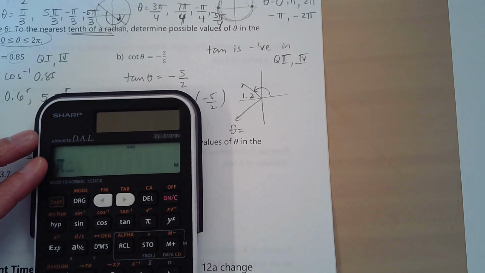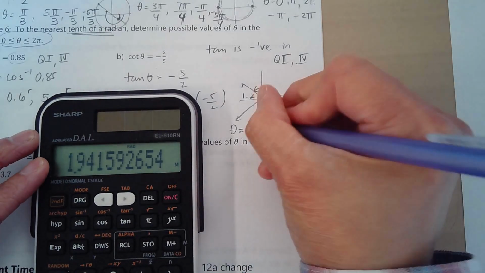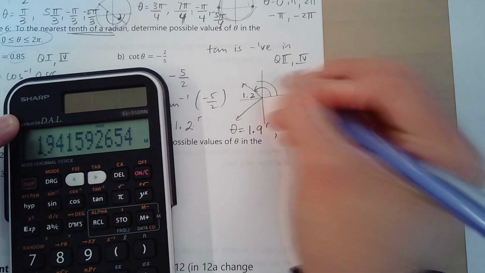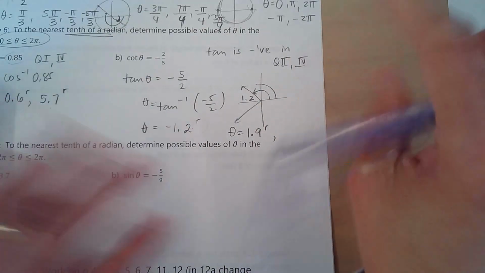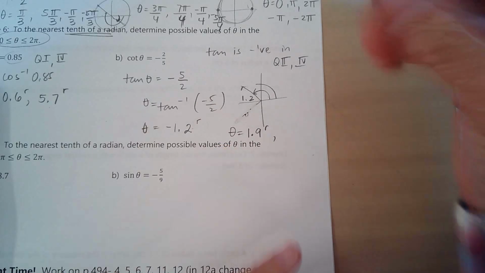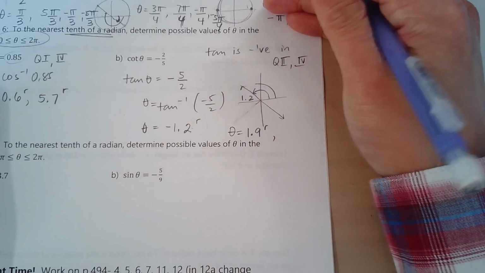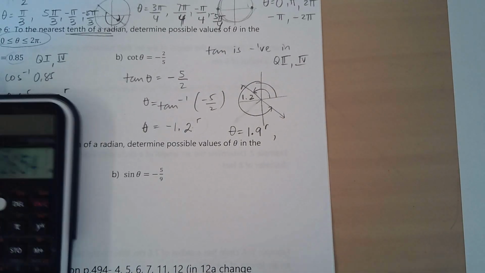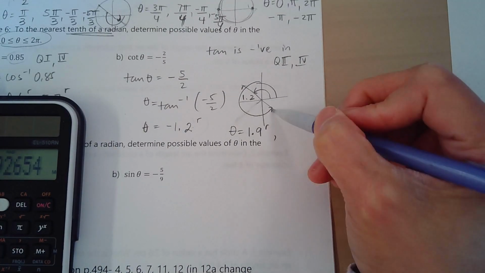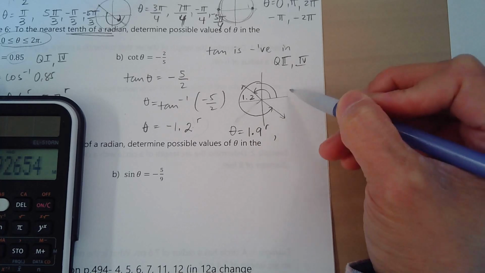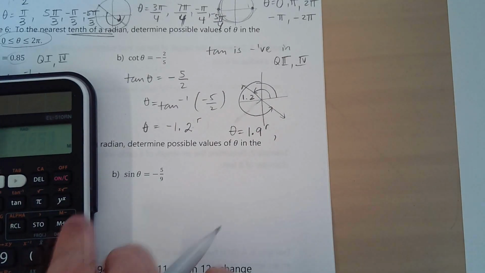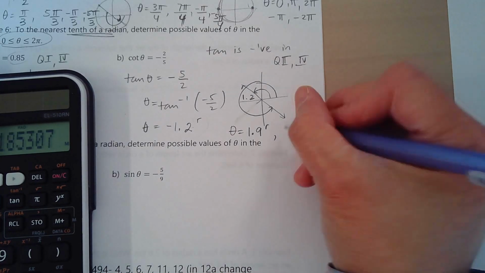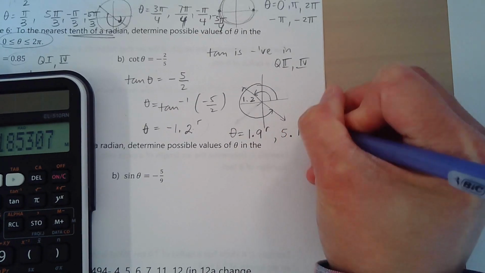So pi minus 1.2, so it's 1.9 radians. And then what about the one in quadrant 4? That would be 2 pi minus 1.2. So 5.1.